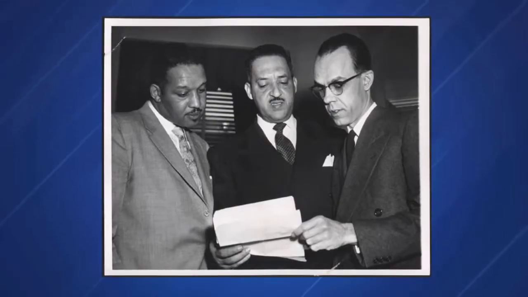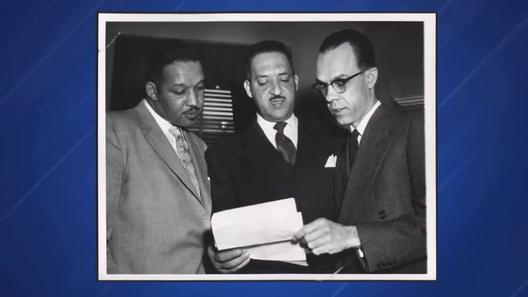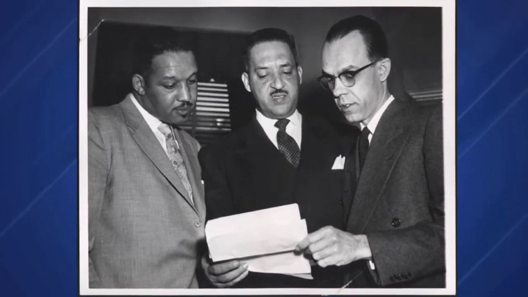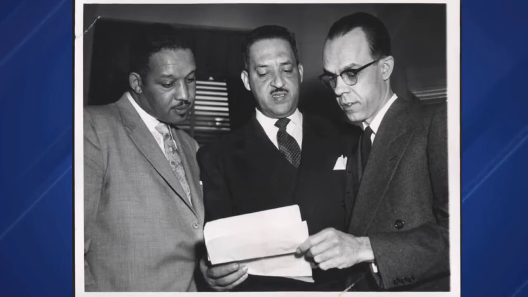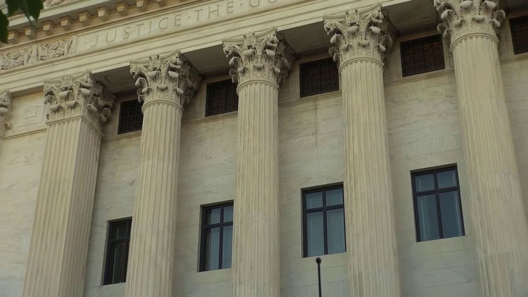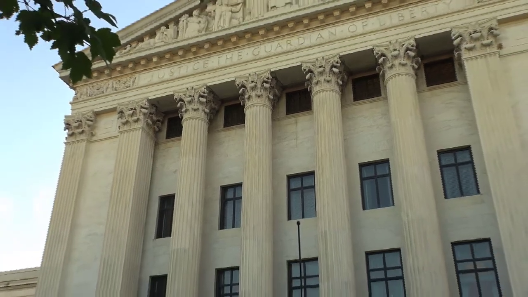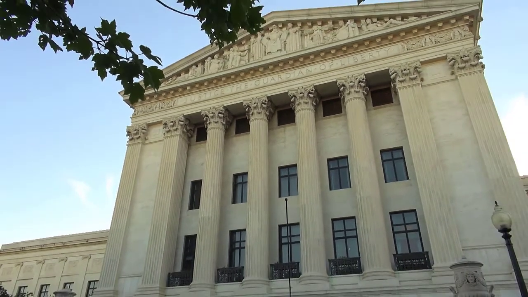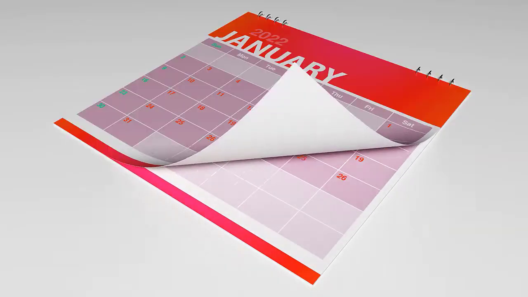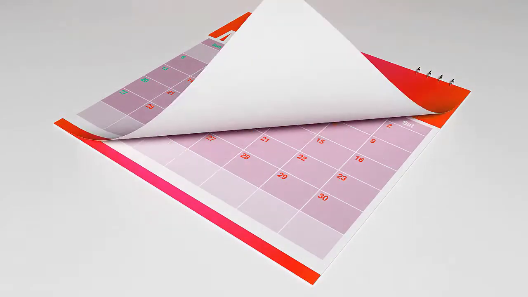After having won several victories involving higher education, the NAACP set its sights on segregated education at the K-12 level. In 1952, the Supreme Court accepted a case for review that directly addressed that issue. The court heard oral argument, and then went into a private conference to decide the case. But they couldn't come to a consensus by the end of their term in June 1953, and so they decided to reschedule the case for the following term.